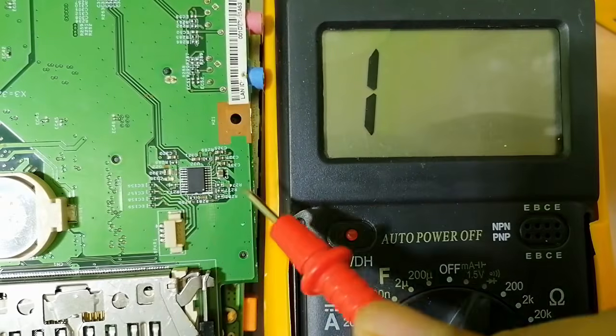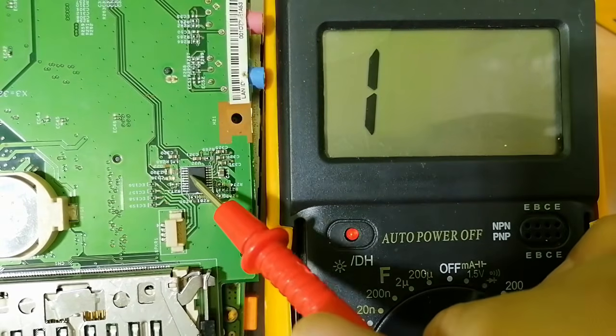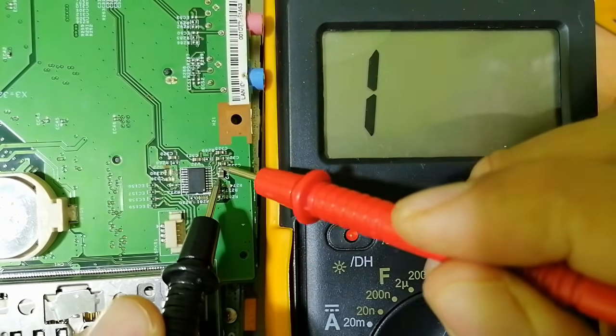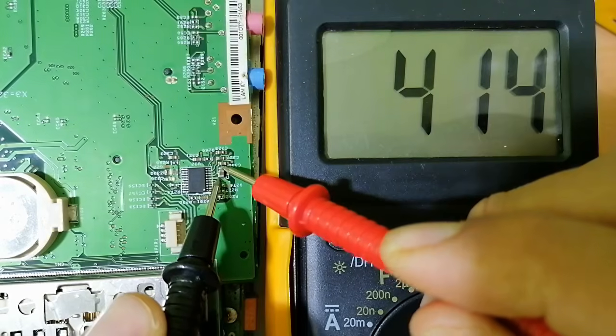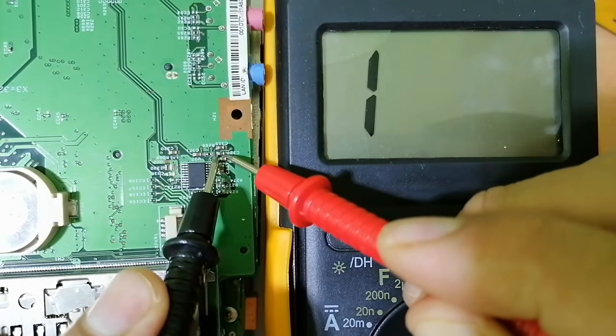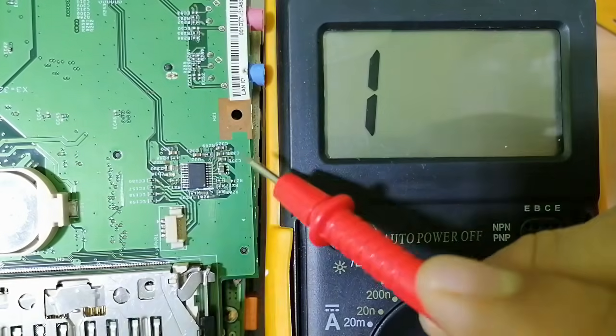Okay, so when you want to check whether the IC is shorted or not, you can just check the ceramic capacitors. As you can see, this is good. This one also is good. This one also is good. This one also is good, as you can see.